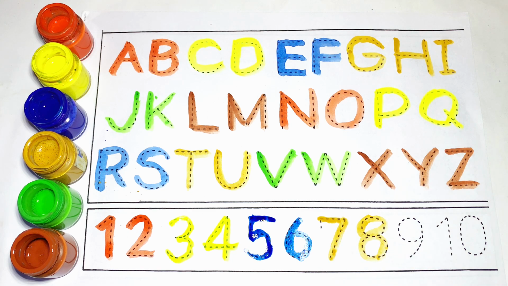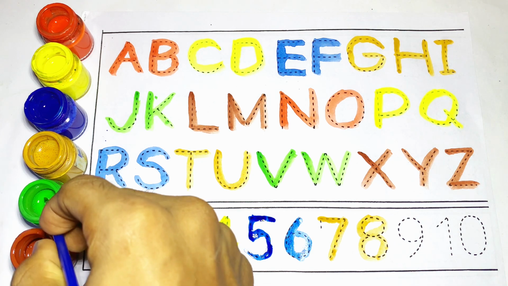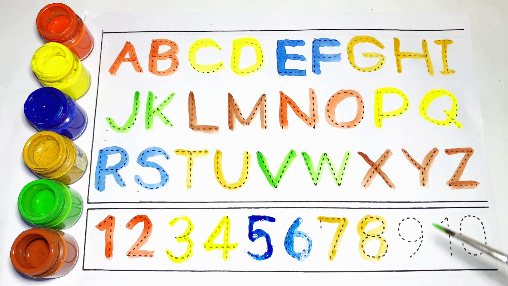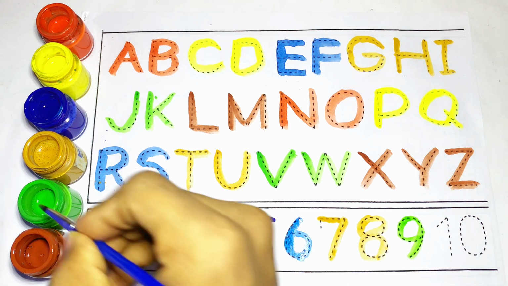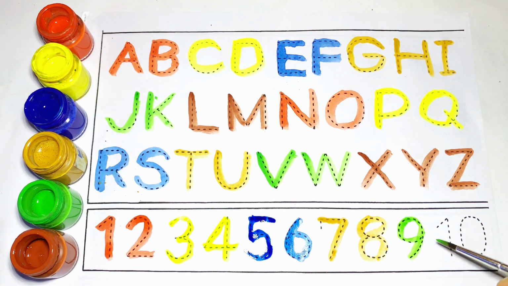Kids now draw 9. The numbers of 9, and use green color. Kids again use green color and draw 10. The numbers of 10.